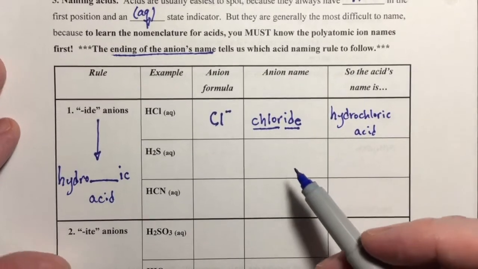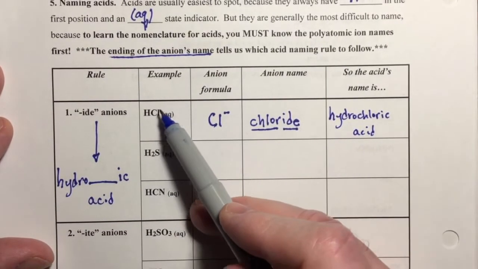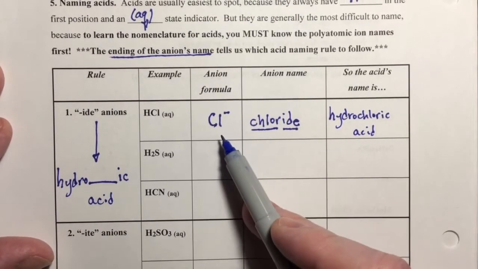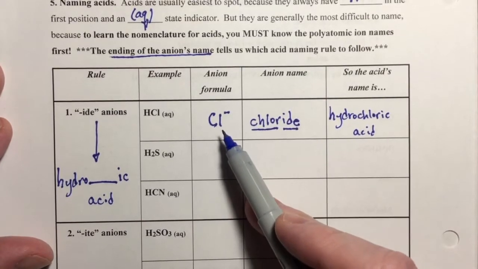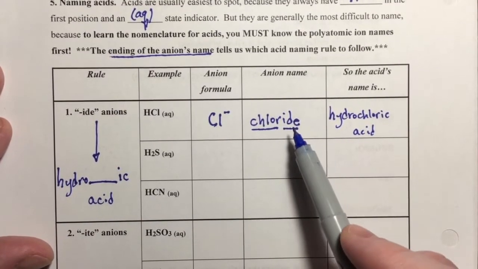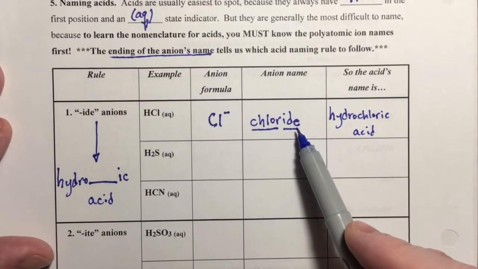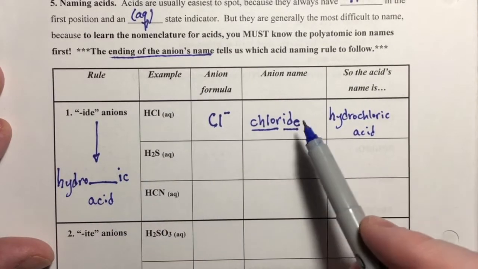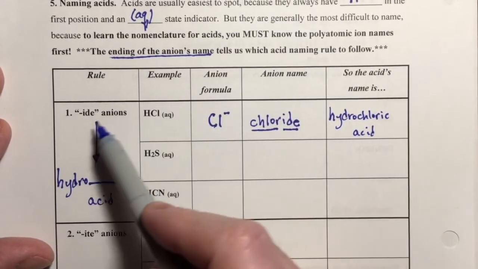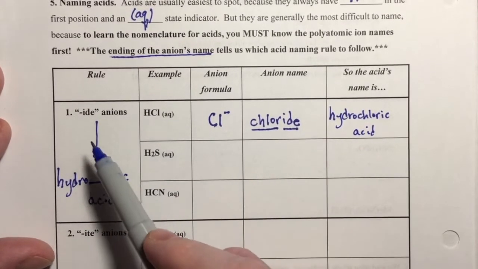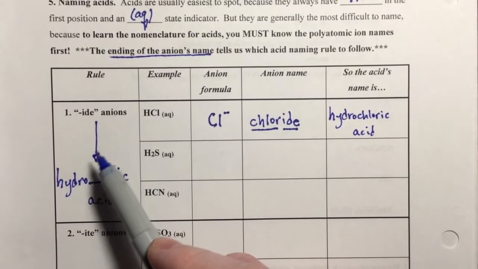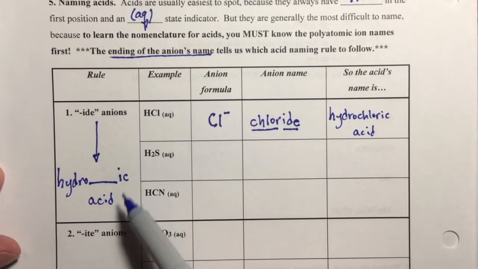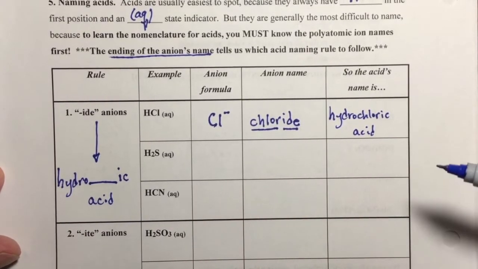Okay, so again, what we just did, we identified this as an acid. Then we determined the formula for the anion upon which the acid is based. Once we did that, we determined the name for that anion. We looked at the last 3 letters for the anion's name, and based on that, we chose the rule to use. Since this is an IDE ending, we're going to use Rule 1. And Rule 1 says that the acid is named with a hydro prefix, the root word for the anion, and an IC ending, and then the word acid.